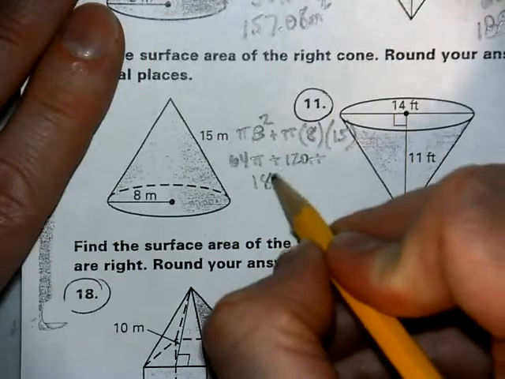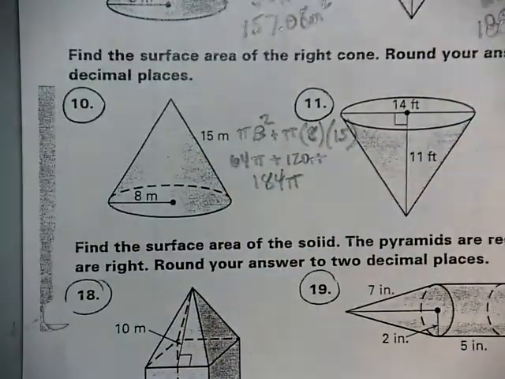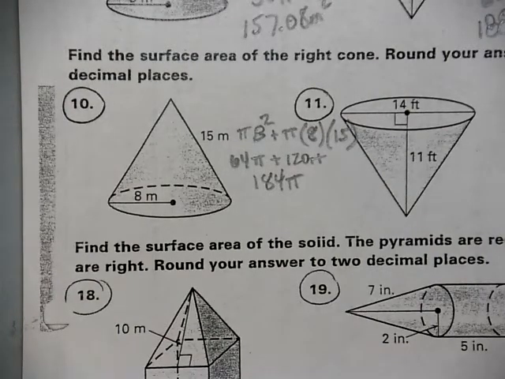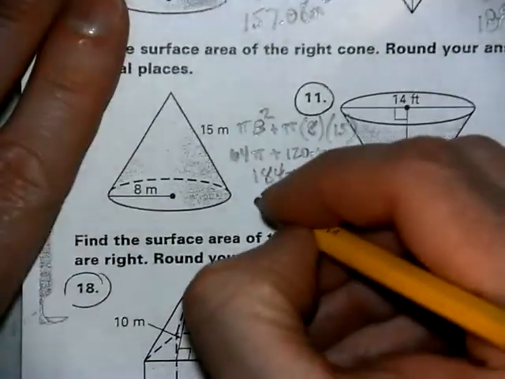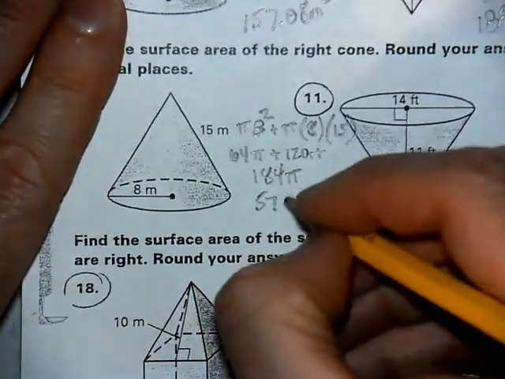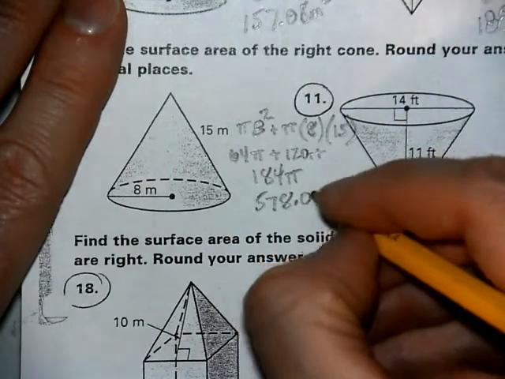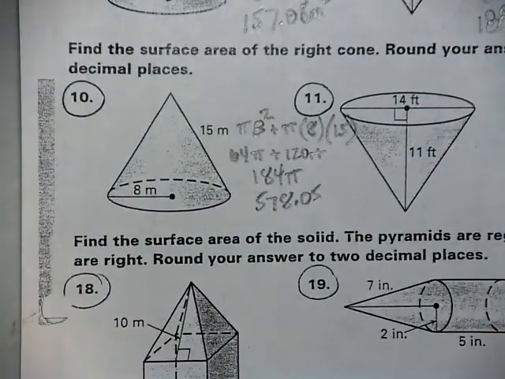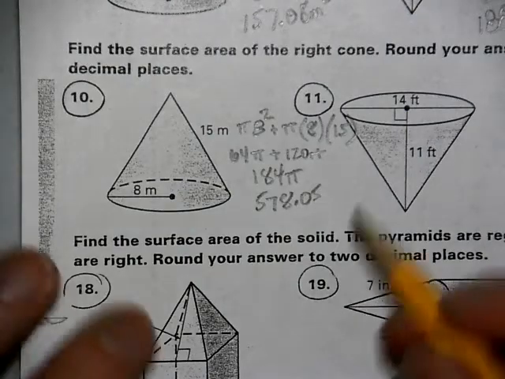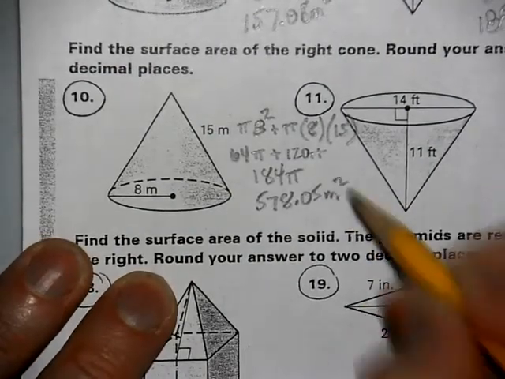It gives us 184 pi. That's the exact answer. So that comes out to be 578.05. Those are meters squared.